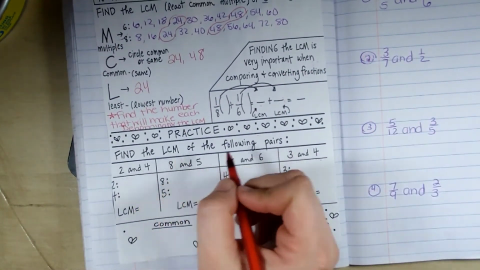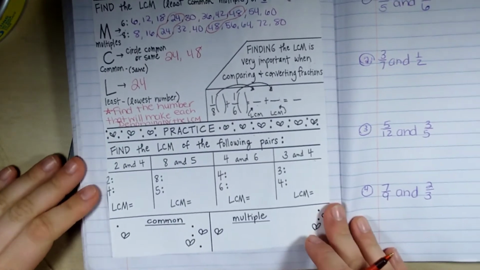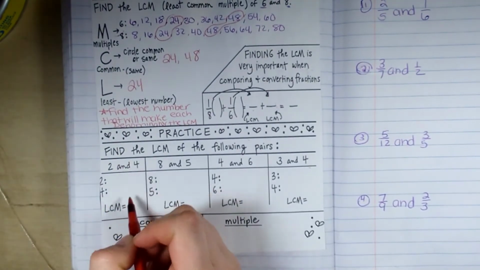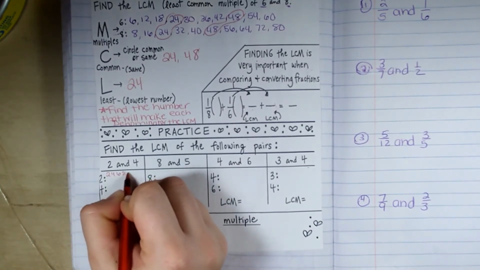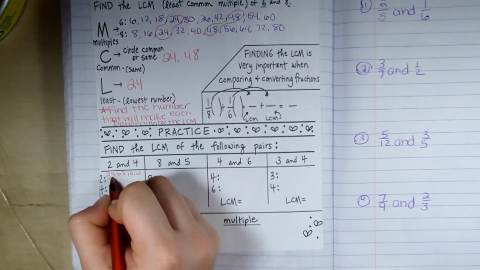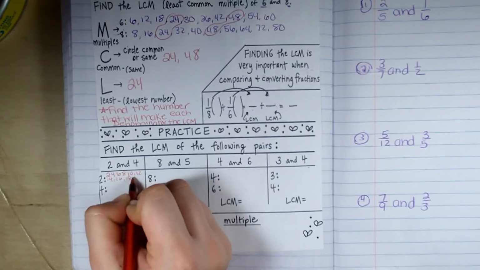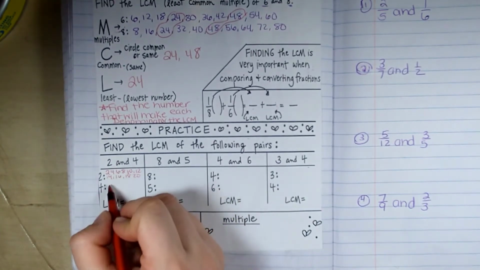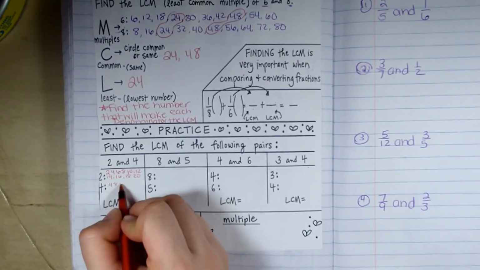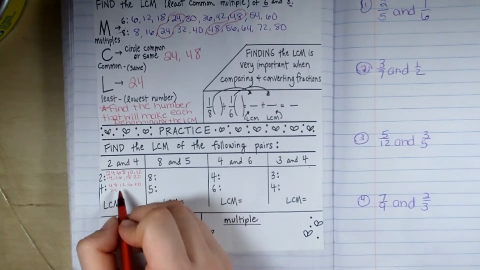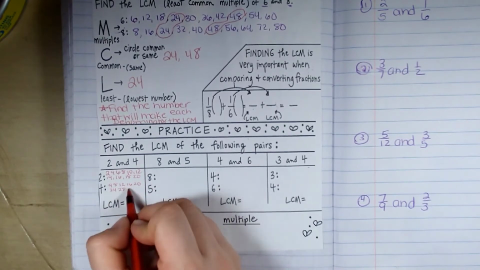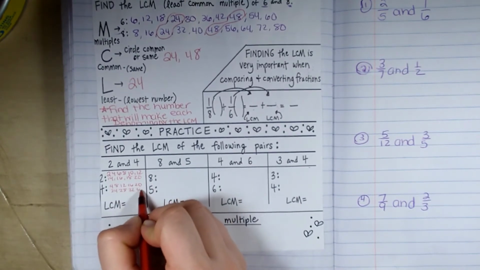So I'm going to keep going down to find the LCM, and then we'll move on. So 2 and 4. I'm going to go 2, 4, 6, 8, 10, 12, 14, 16, 18, 20. Then I have 4, 8, 12, 16, 20, 24, 28, 32, 36, 40.